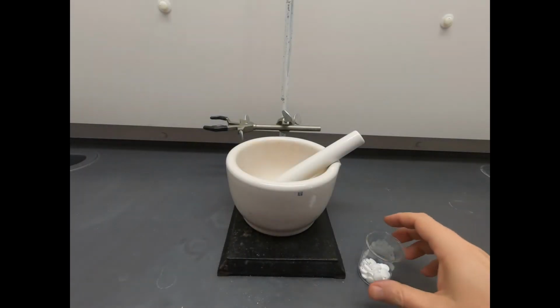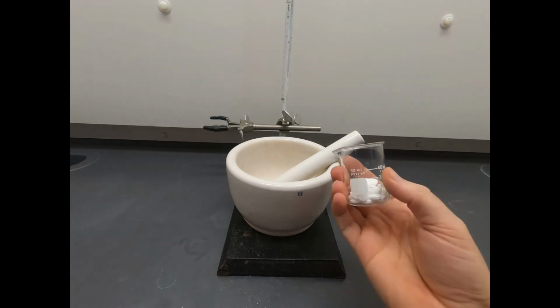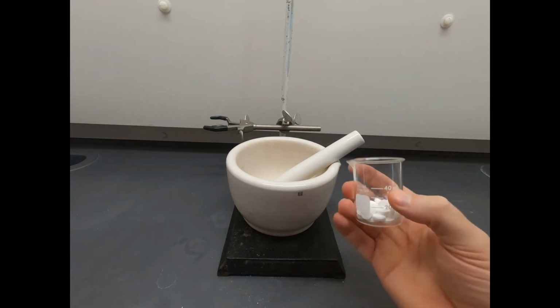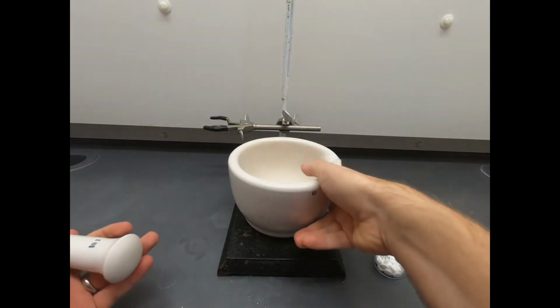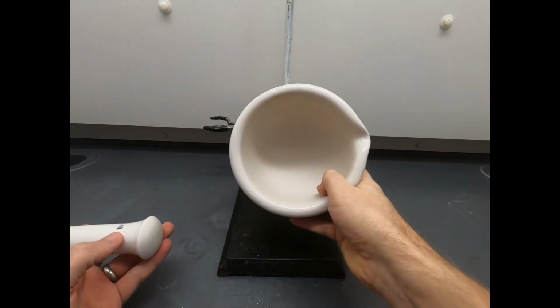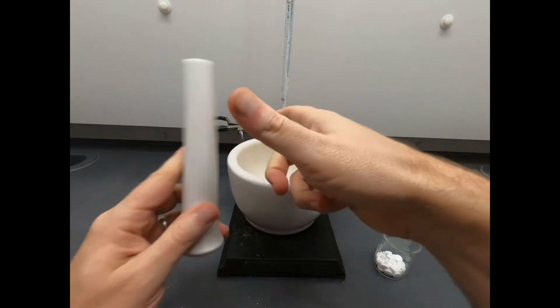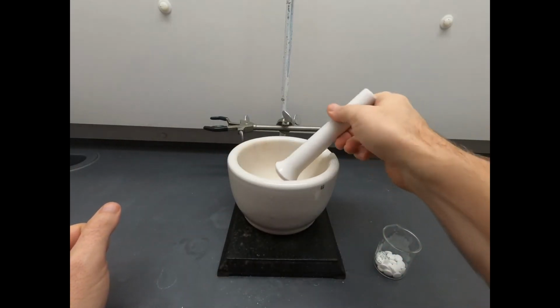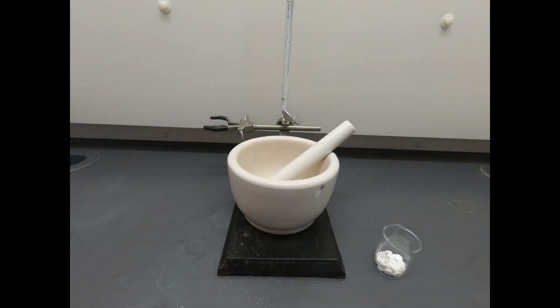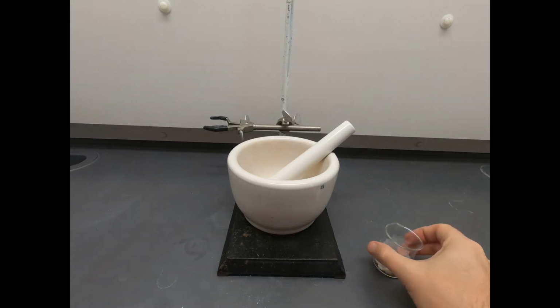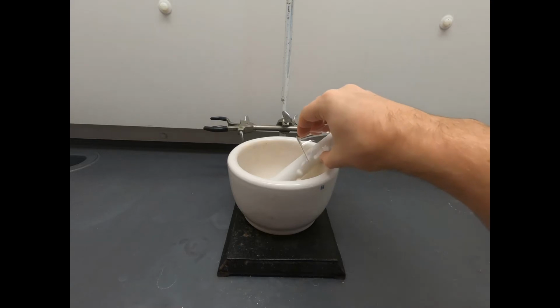Okay, let's get started. This is our beaker with 30 aspirin tablets, and we kind of have the star of the show. This is a mortar and pestle. The mortar is this ceramic bowl, and the pestle is what we're going to use to grind up these tablets. Mortar and pestles, because I'm a chemist, I associate these with chemistry labs, but the fact is you encounter them in cooking, you certainly encounter them in drug formulation.